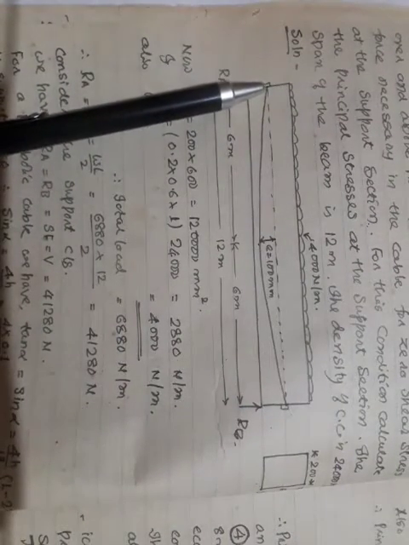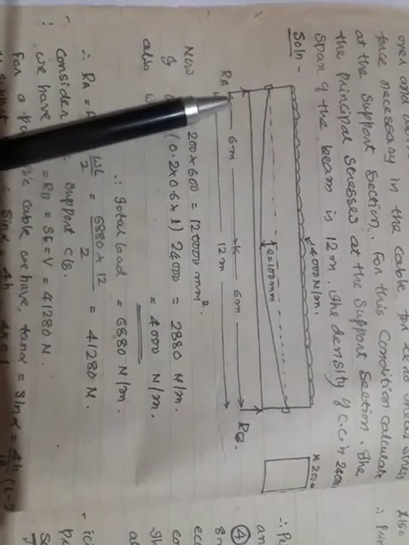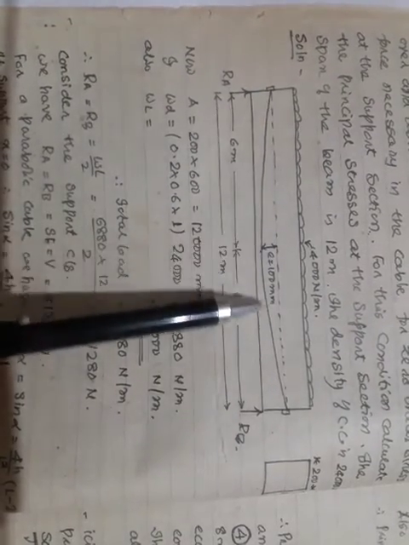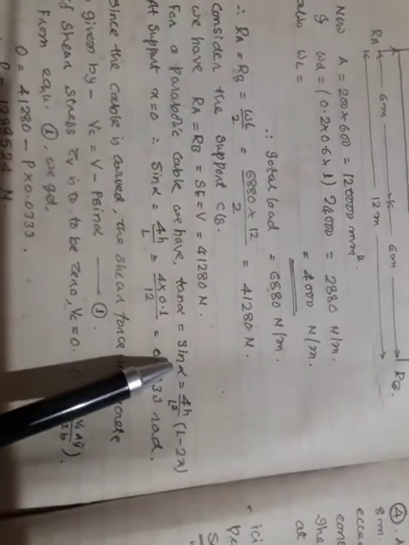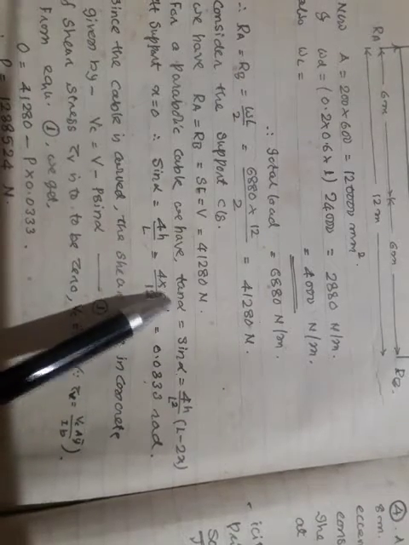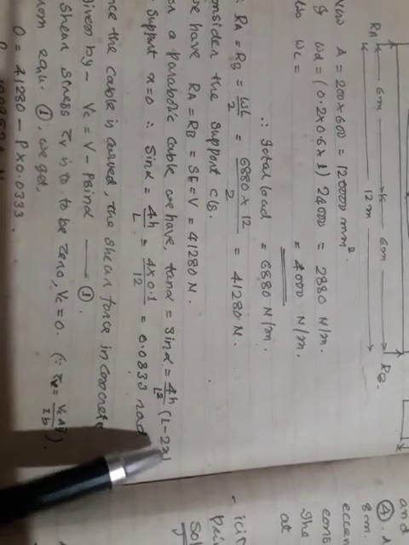x is 0 here, and if I travel in this direction and come up to here, x becomes 6 meter. If I take it up to here, x becomes 12 meter. Am I right? So at the support, x is equal to 0. Therefore, I want to calculate this term. How much is the value of tan alpha or sin alpha? x is 0, as you know.